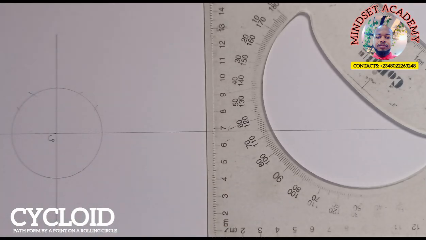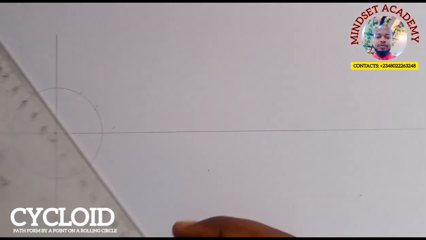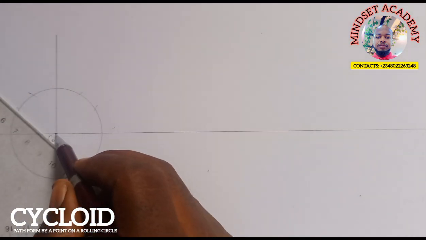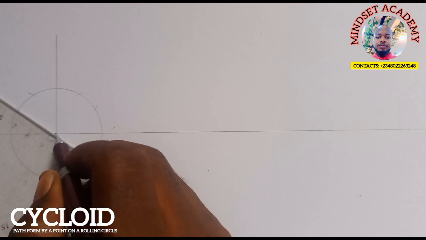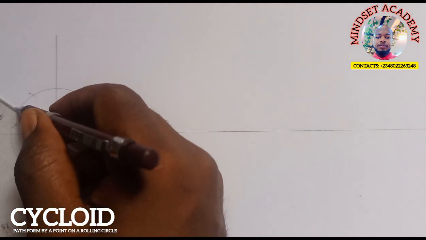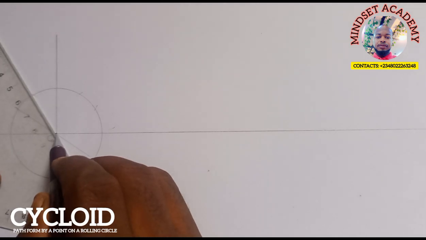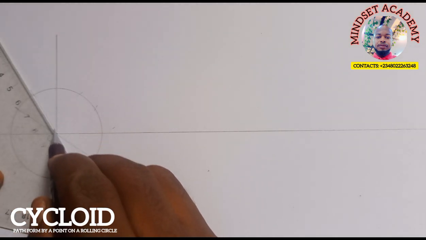Hope you can see that. So what I'm trying to do is to divide the circle into 12. After I've done that, through those points, I'm going to pass lines through the center of that circle. From here through the center of the circle, I'm going to draw this faint line. From here also, I'll do the same thing here.